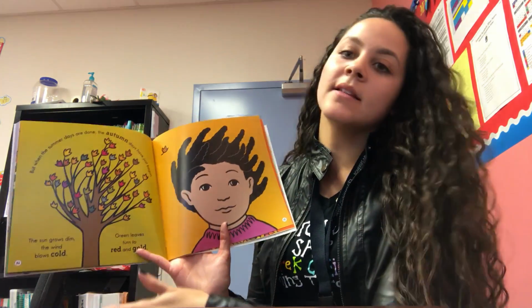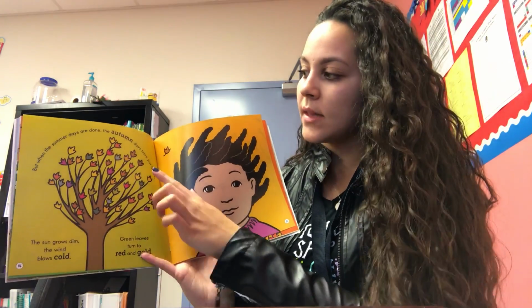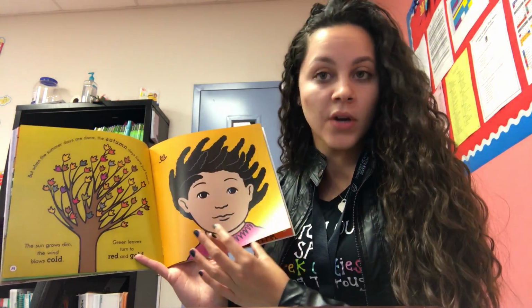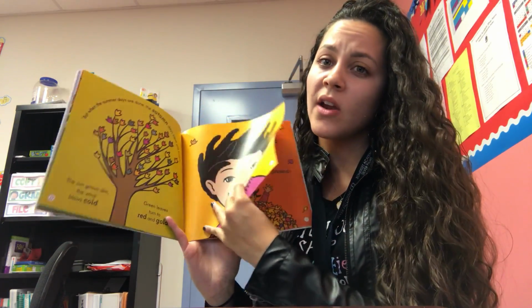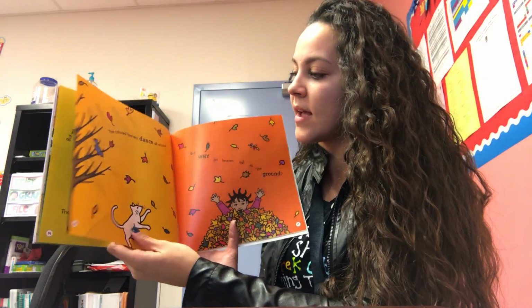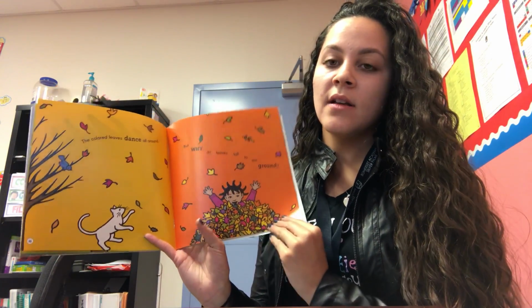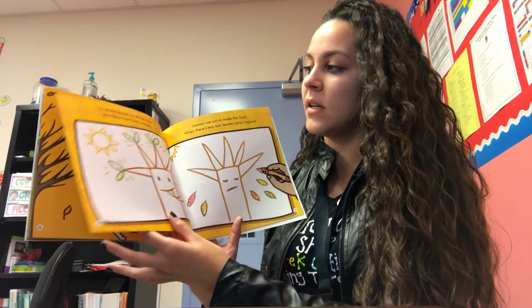And I would ask them what they see here. What do they notice about the tree? How are the leaves on the tree different from the leaves that are outside in spring, which is that they're different colors. The wind is blowing in her hair because it's getting colder outside. What are the fun things that we can do during fall? Like jump in leaf piles and collect all the leaves.